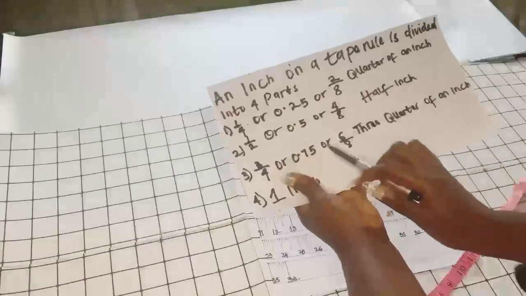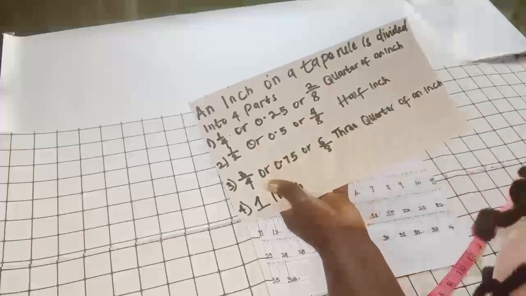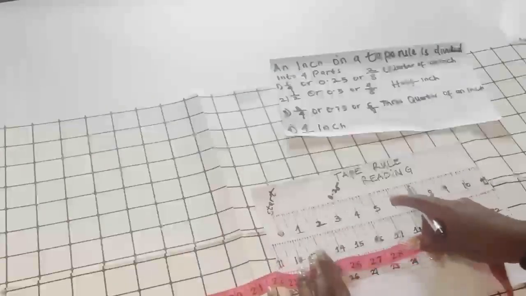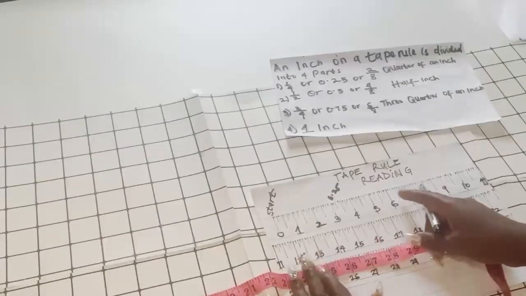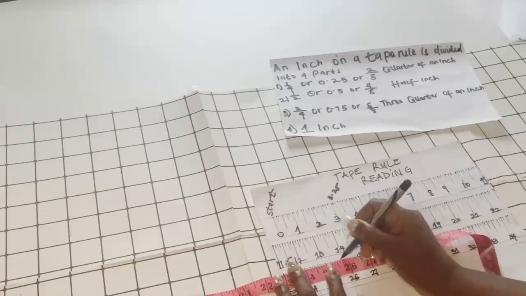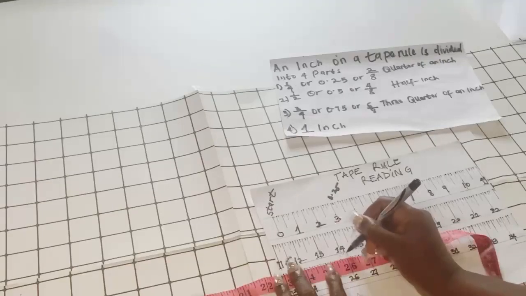But the next one is 0.75, so that's 3/4. Let's say for 25 inches, this is our 25 inches, so this is our 25.75. So it's that easy.